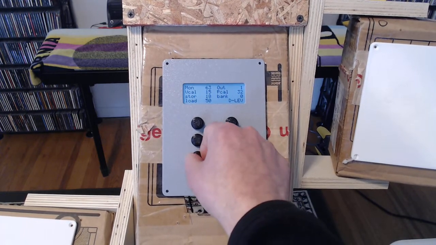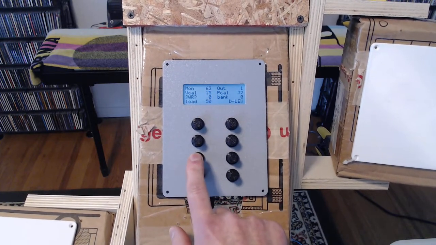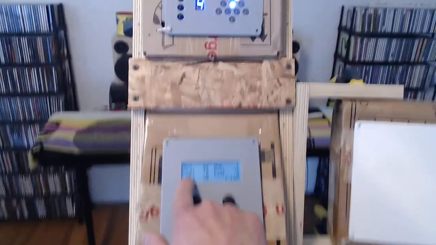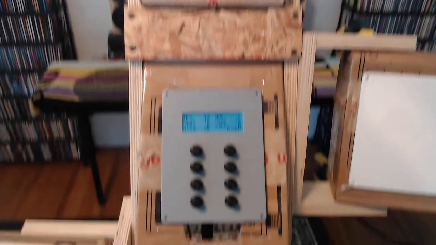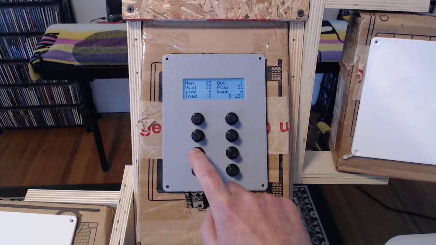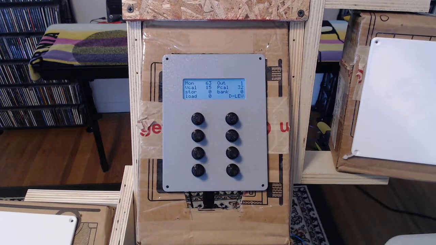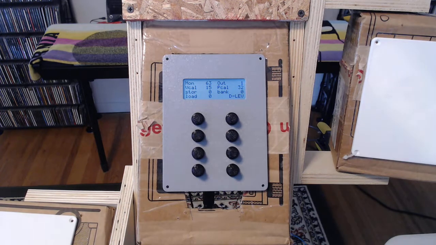Say we want to store it to 0. We turn the store to 0 and press the knob once. We see the store change to right, and we see up here that the center LED is blinking funny. That lets us know that we're about to do a write. So if we press store again, the write actually takes place, and the load then follows the store to let you know that the write actually happened. So that's confirmation. So indeed, we have done a write there.